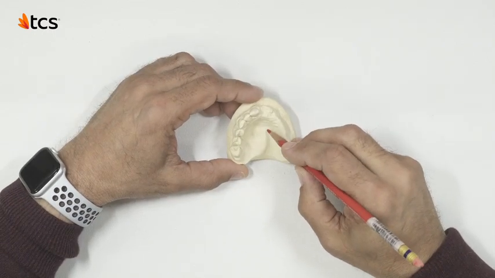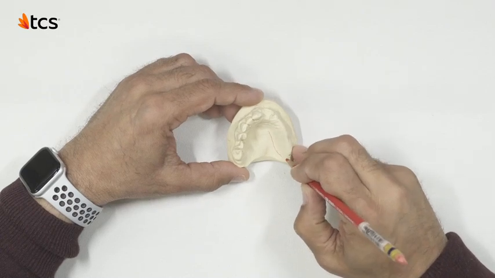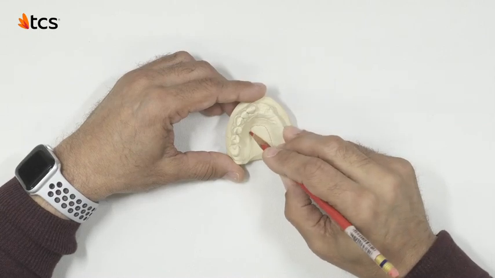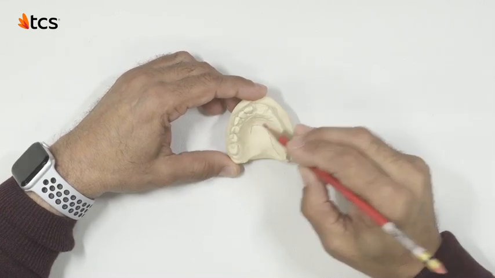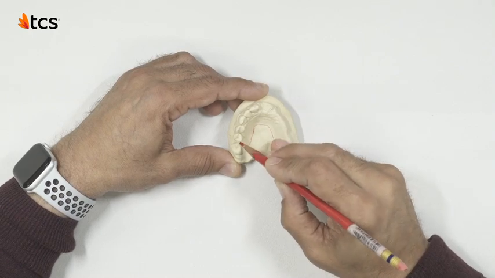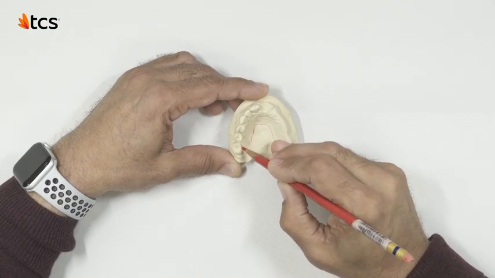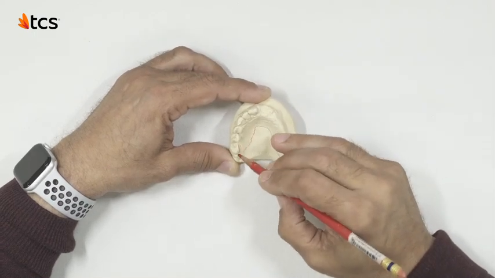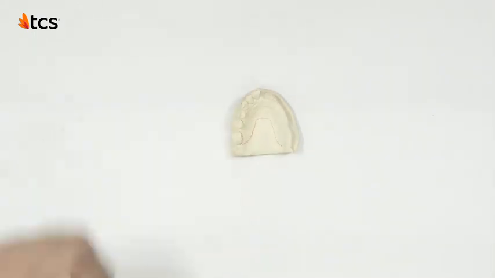In order to avoid an ill-fitting partial with this type of extension, we must consider two important factors: 1, the ideal palatal coverage, and 2, the proper palatal gauge. These will both play a big role in the success of this case. Avoiding a full palatal coverage is essential in a case like this to avoid a poor adaptation to the model.